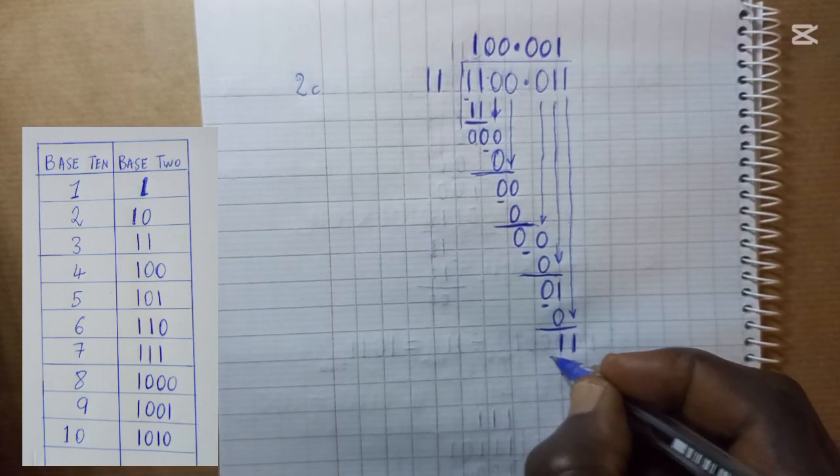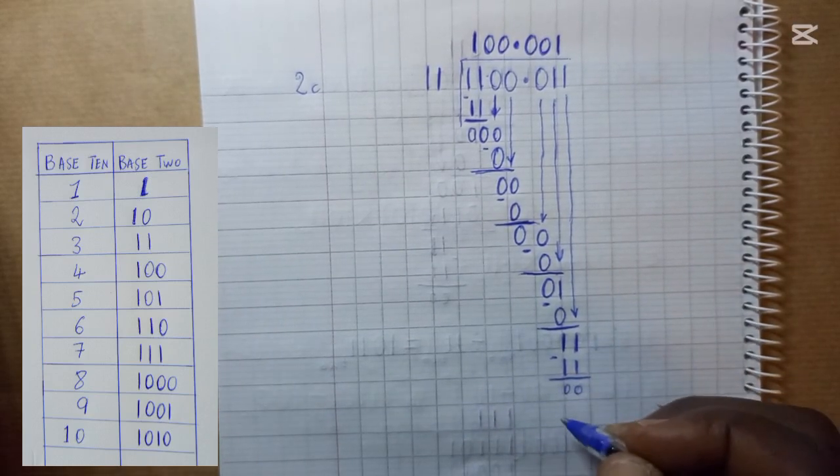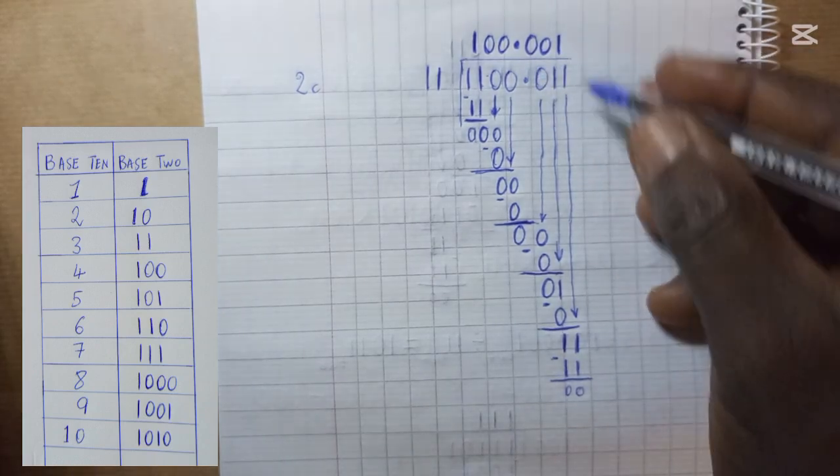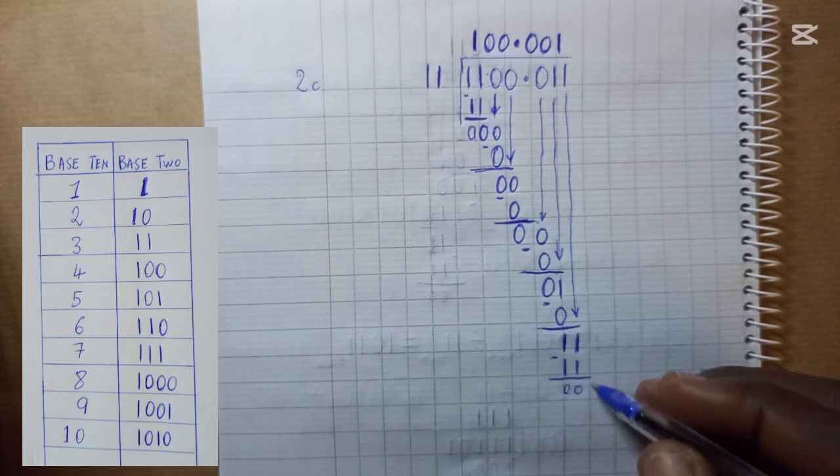So I'm going to subtract. So I have 0, 0. So we have used all the digits here, and the remainder is 0, 0.